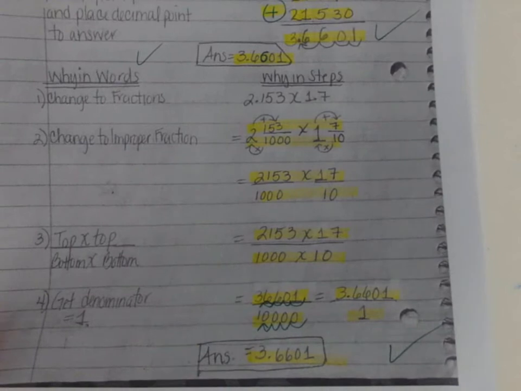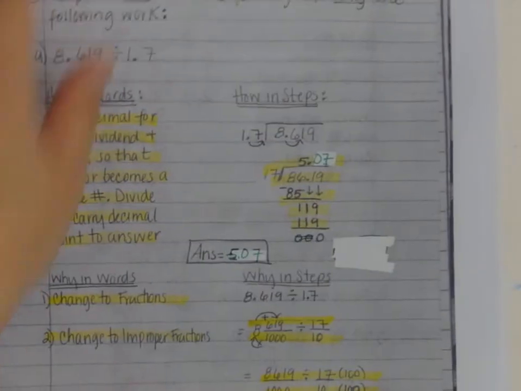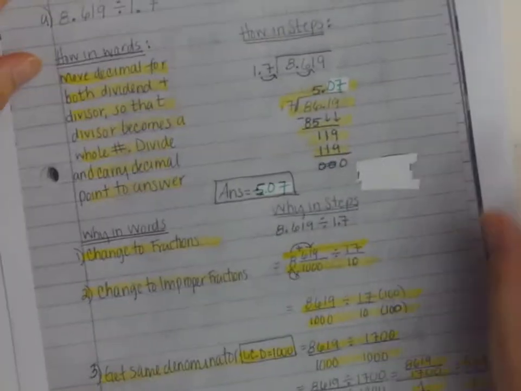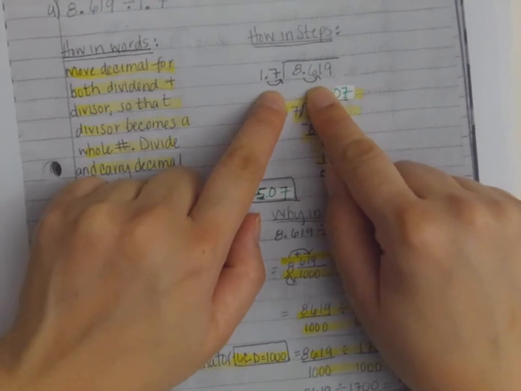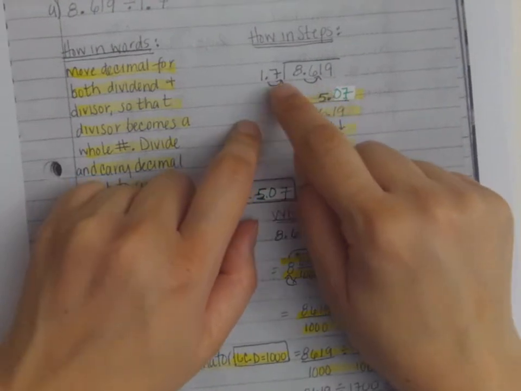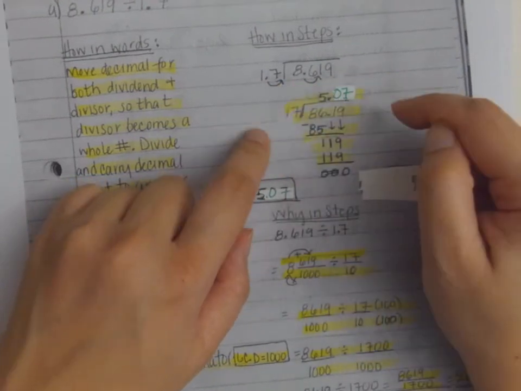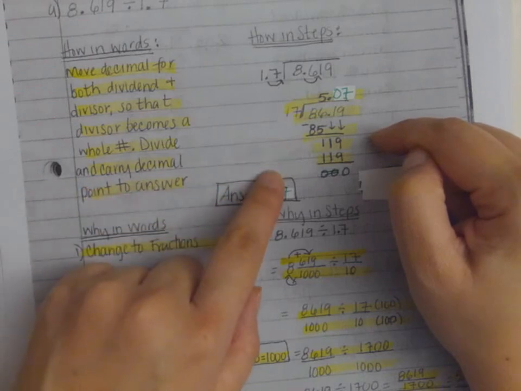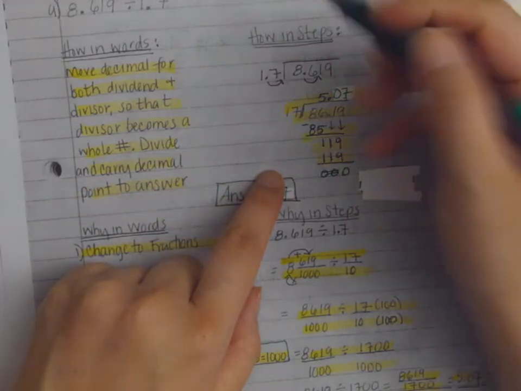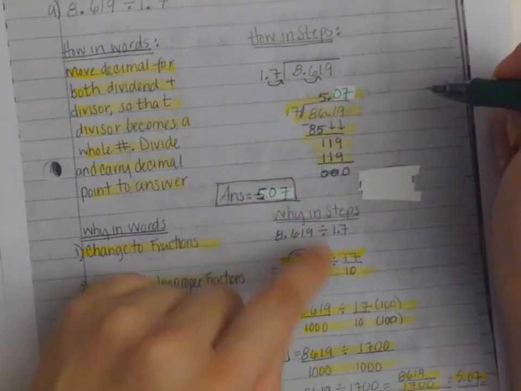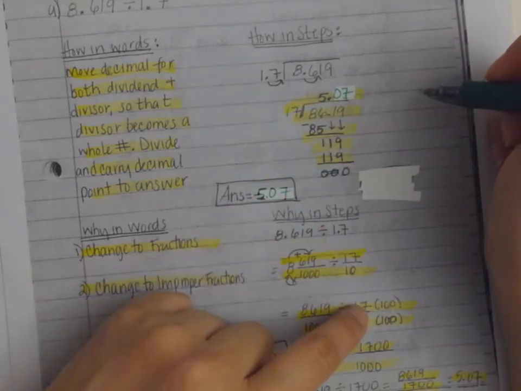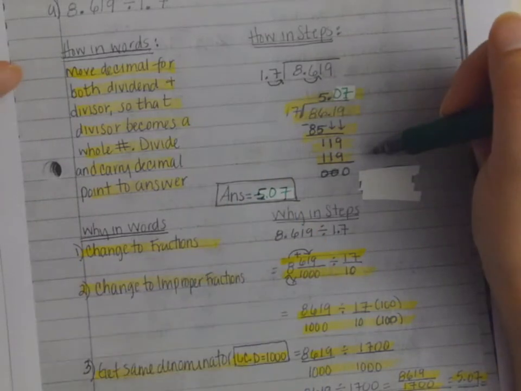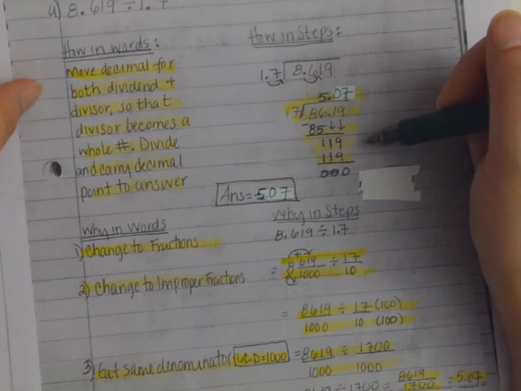And the very final one is going to be division. So for division, you're moving both the dividend and divisor, and we want the divisor to be a whole number. Some of you didn't do the division correctly, so make sure you know how to do it, because nowadays a lot of people depend on the calculator, so make sure you can show the steps. I will look at your steps.